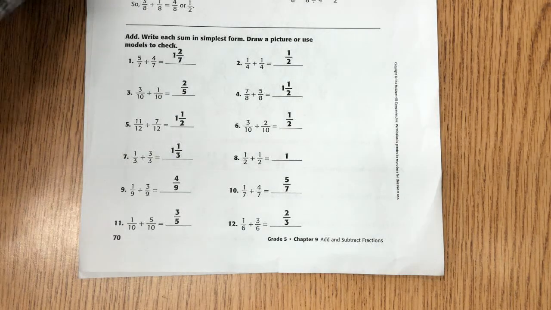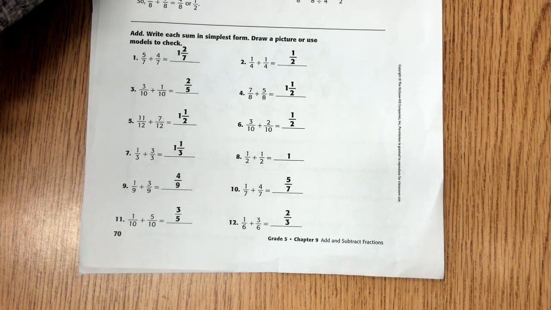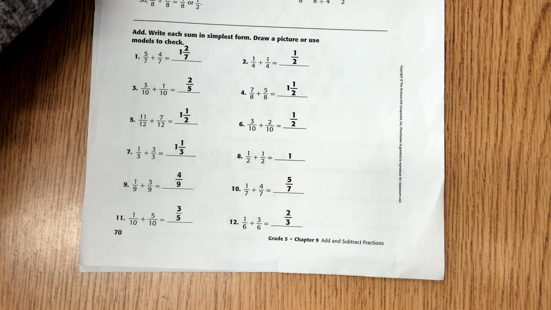I am posting the answers for the math pages 70 through 72. I will also be posting a video Monday about how to multiply fractions to help with the math book pages. We will now be using only the math book starting next week. There will be no more math worksheets. And so no worksheets, but the book is what we will be using for the rest of the year.